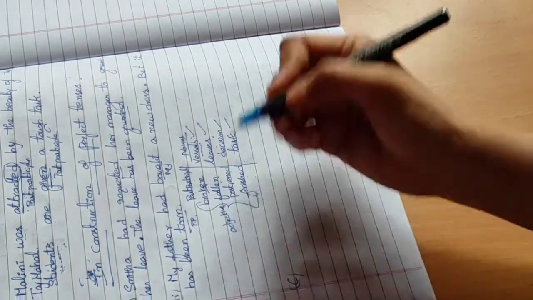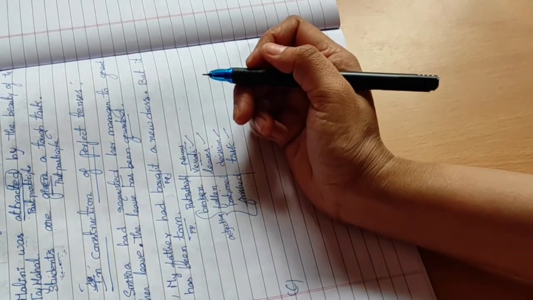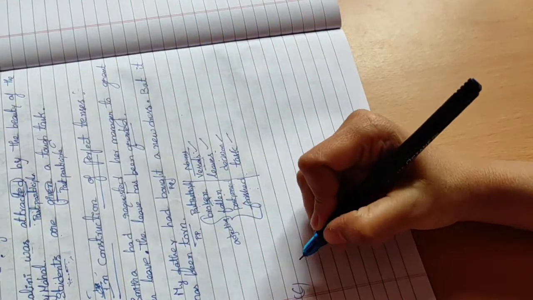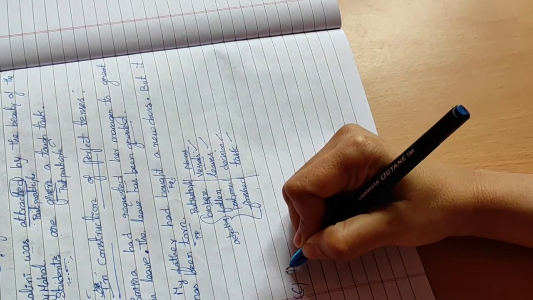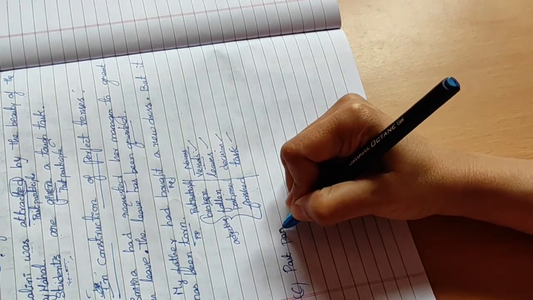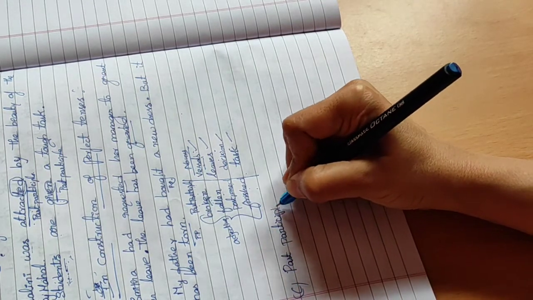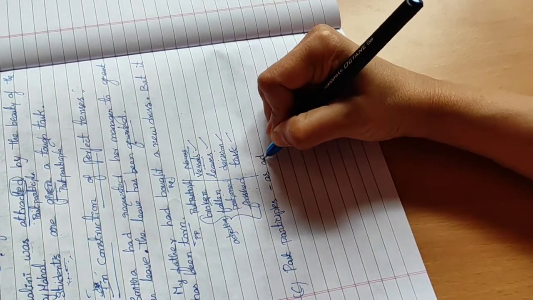So these are all before the noun. So we can put examples before the nouns. Past participles as adjectives.